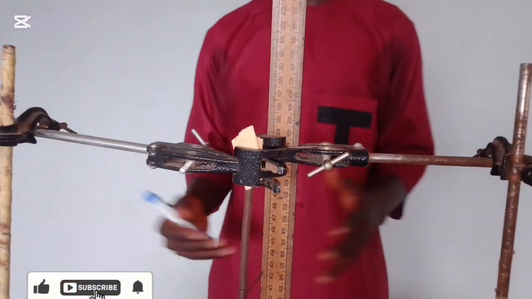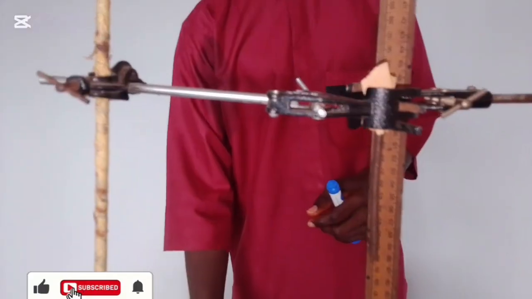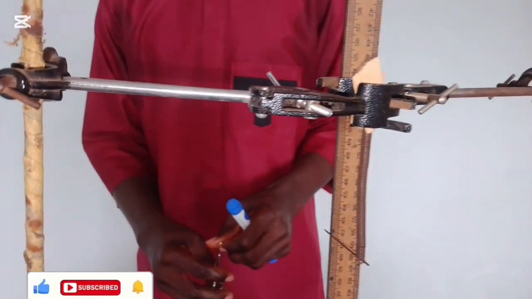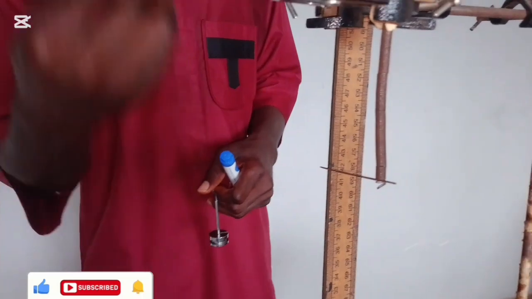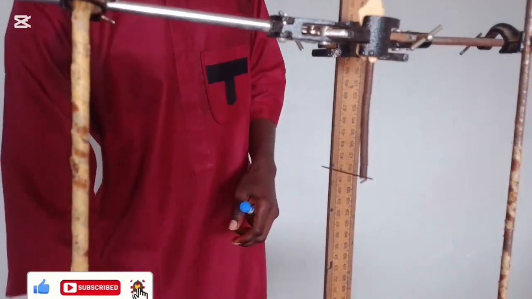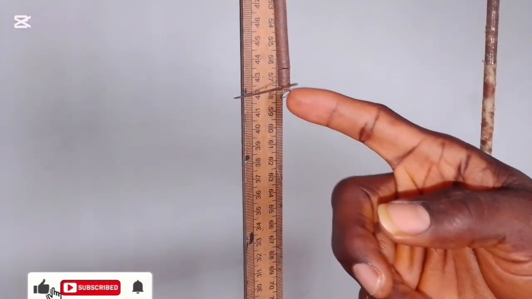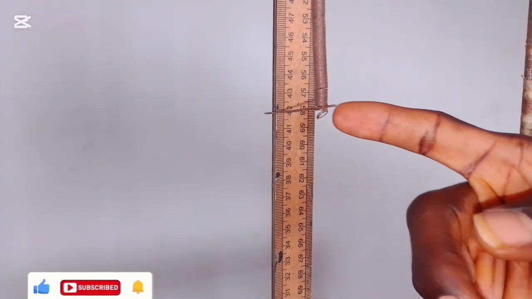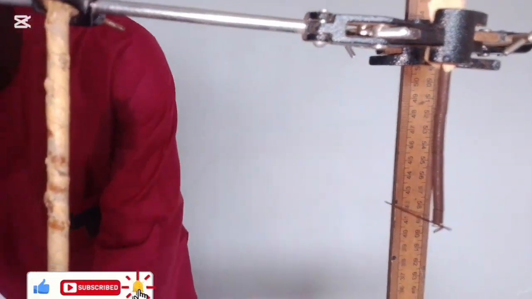For the subsequent experiment, I will load masses on my mass hanger and put it on my spiral spring to get the increase in length, which will give me my extension. So the first thing is to look at the initial length of our spiral spring. If you look at it very well, my initial length of this spiral spring is 42, and that is H naught. I will record it: 42 centimeters.